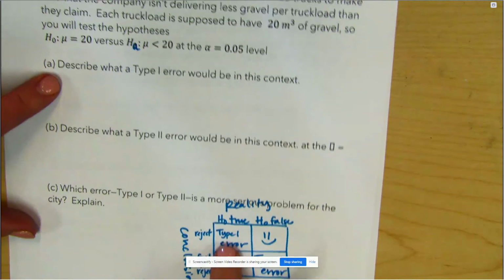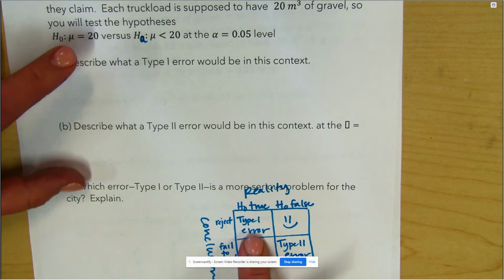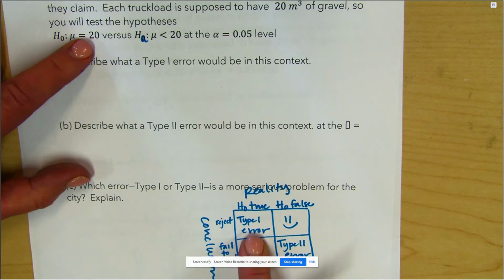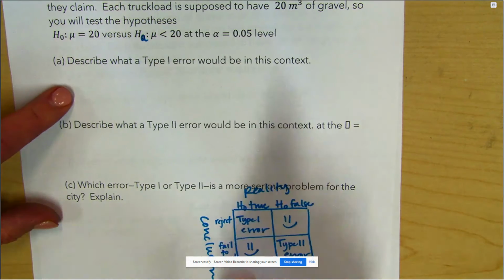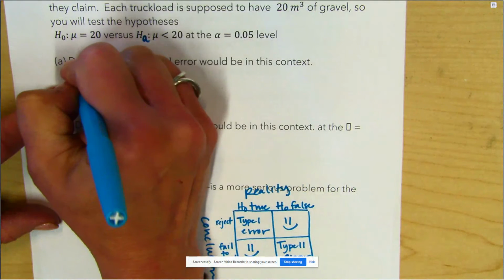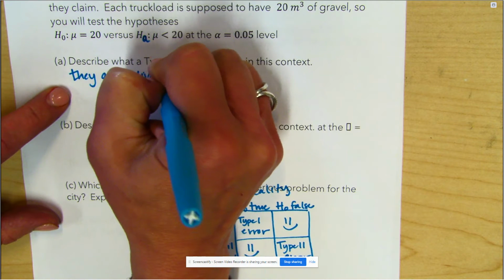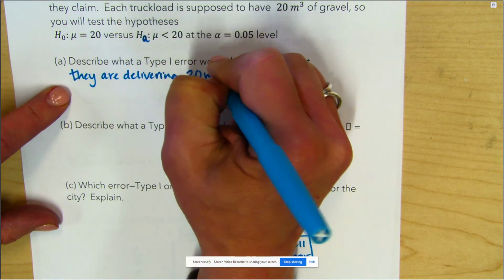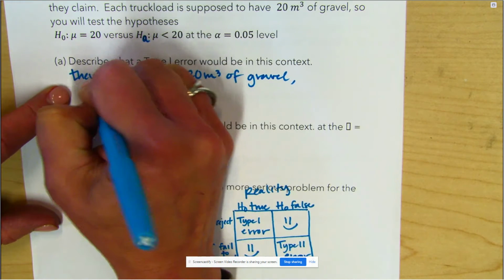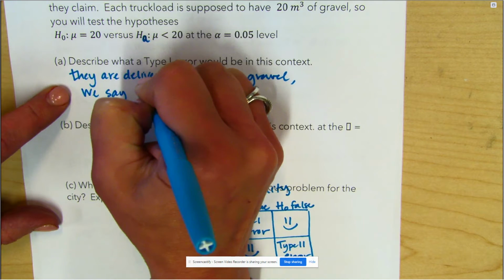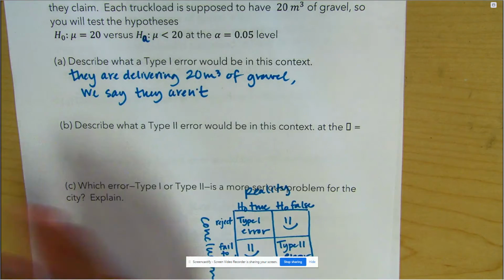So a type 1 error would be, again, they are delivering. This is true in reality, but we are rejecting it and saying we are getting something less. So they are delivering what they are saying they are. We say they aren't. Our conclusion of our test is, oh, well, according to our sample, it doesn't seem like you are.